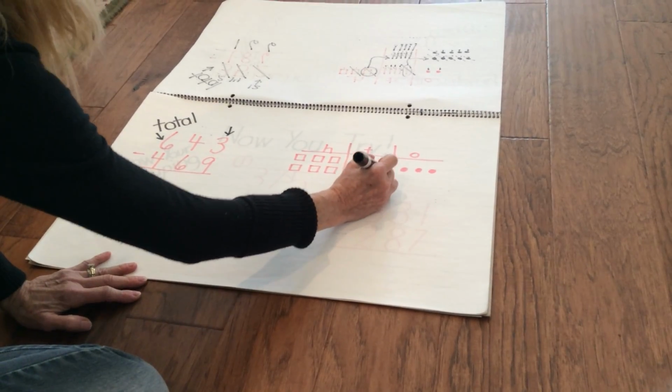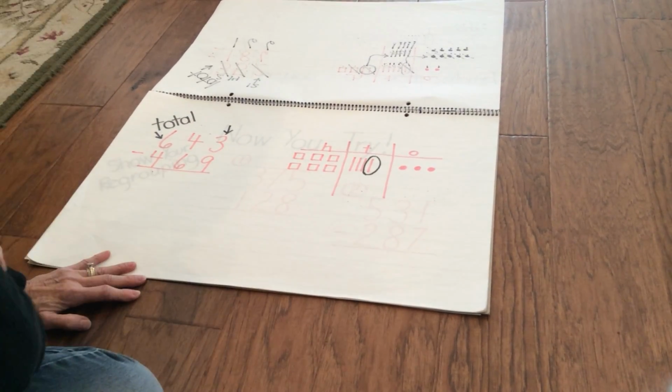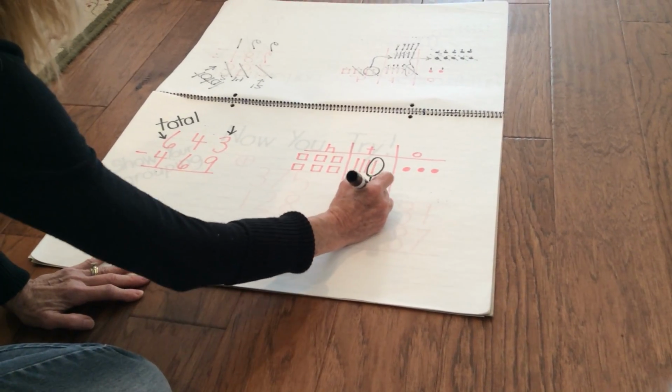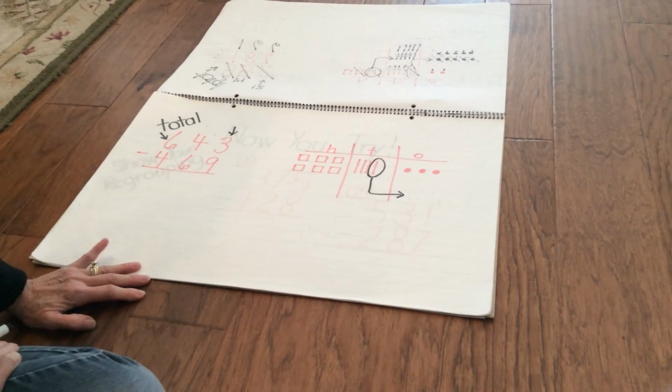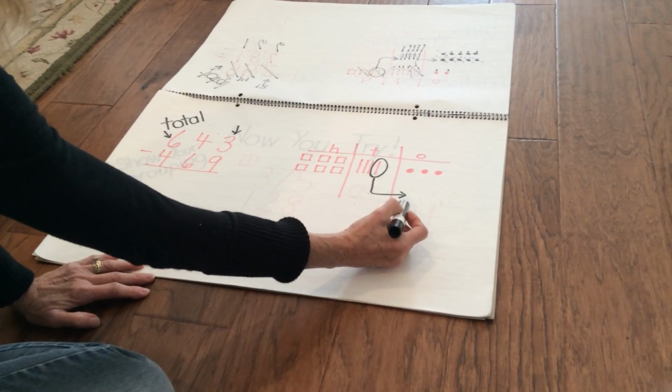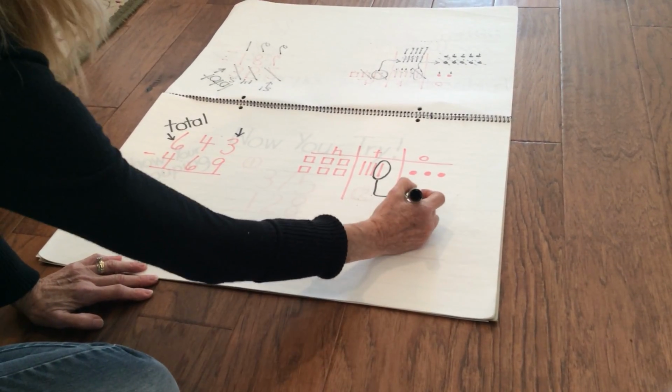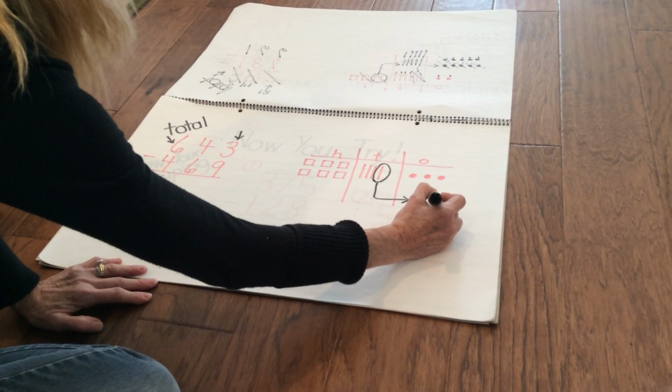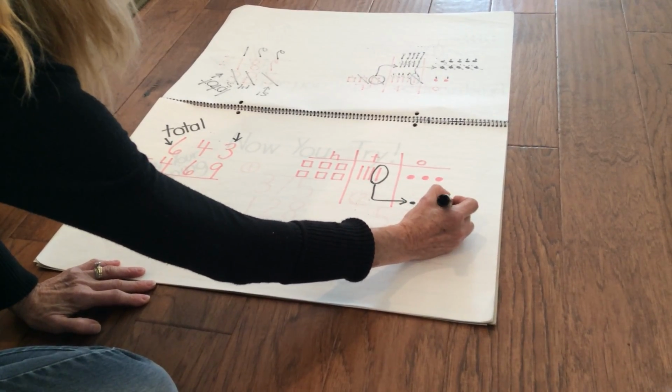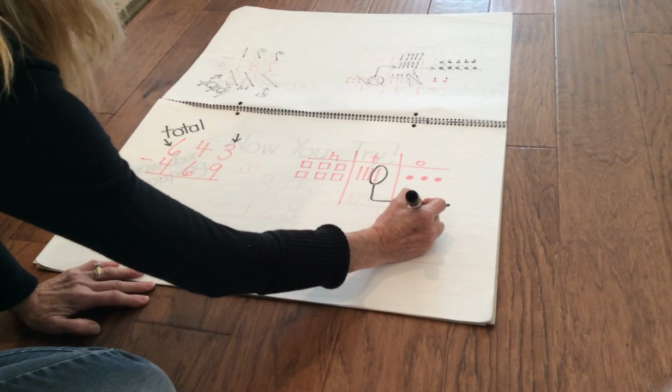So I'm going to take 1 ten and regroup that and put it in my ones place. My 10 becomes ones because I'm moving them into my ones place, and I have 10 ones.